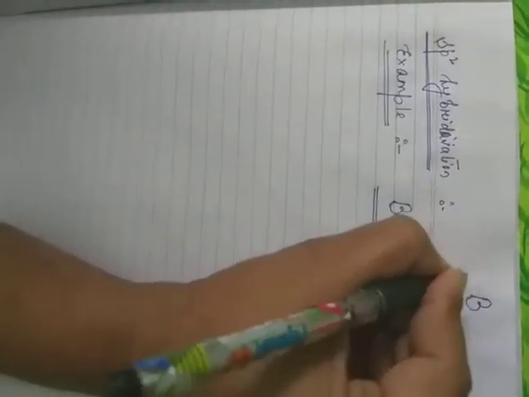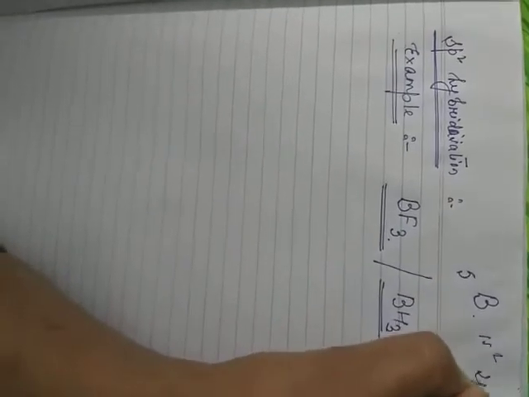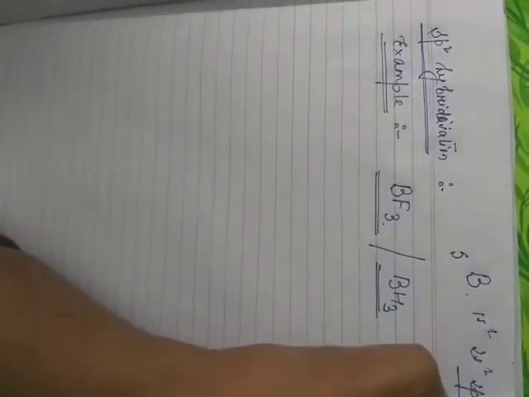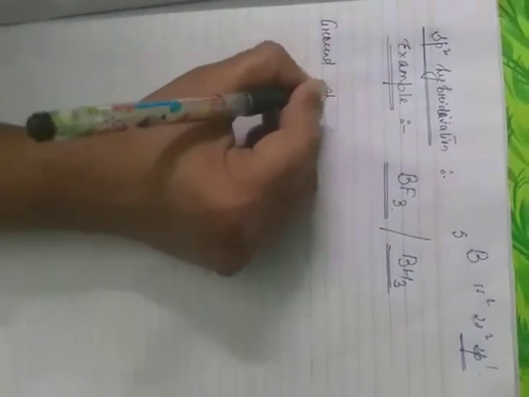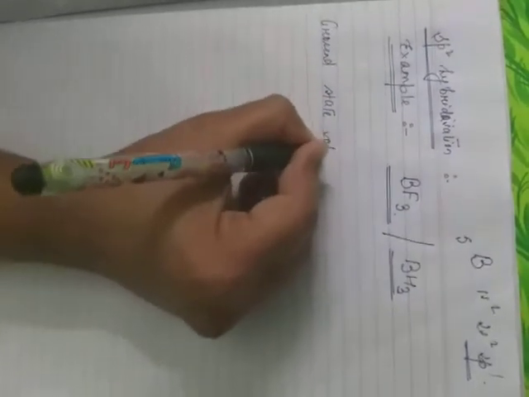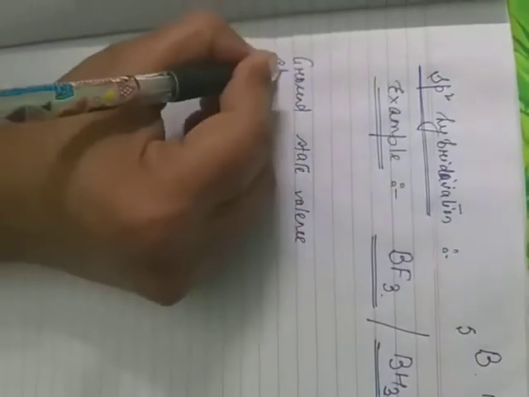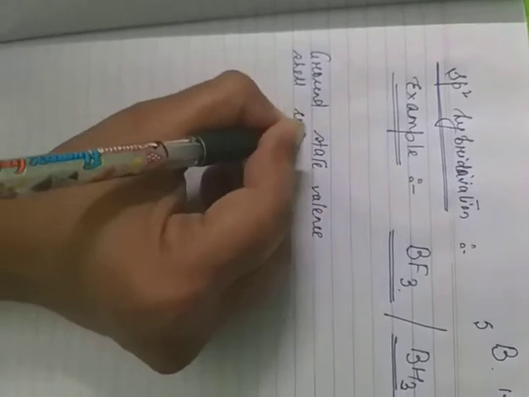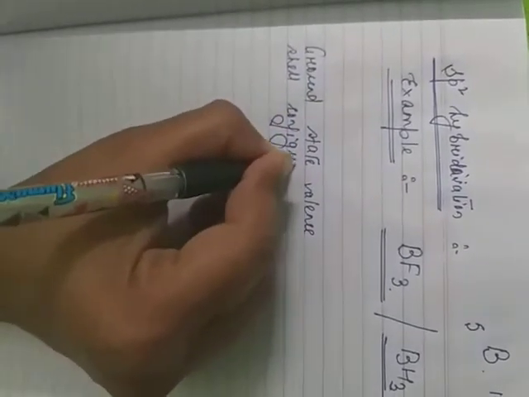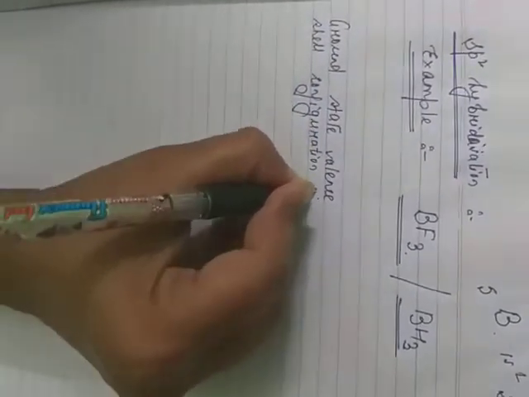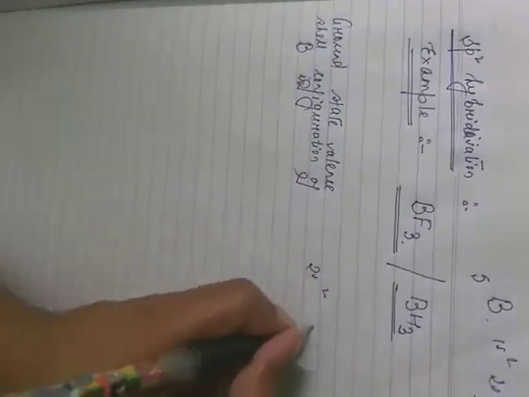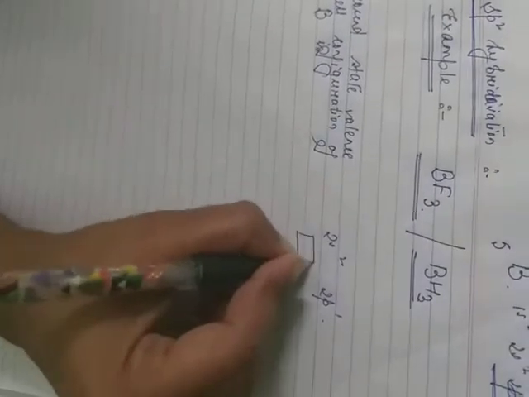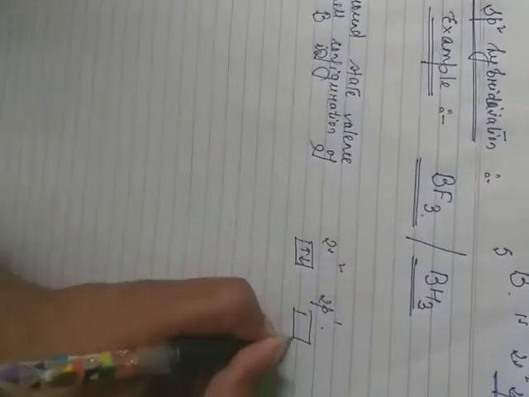Boron with 5 electrons has configuration of 1s2, 2s2, 2p1. So now the same thing, the ground state valence shell configuration of boron is 2s2, 2p1. The orbital diagram is like this.